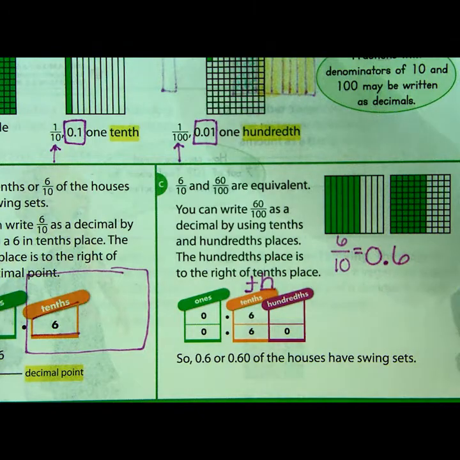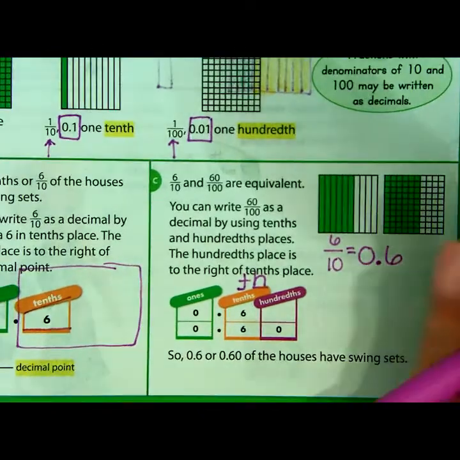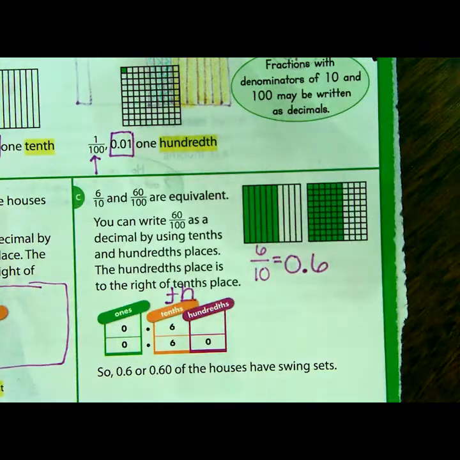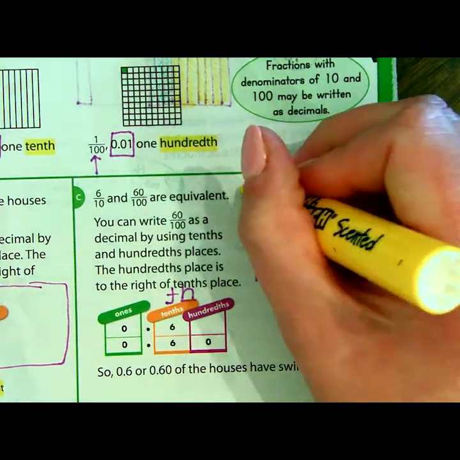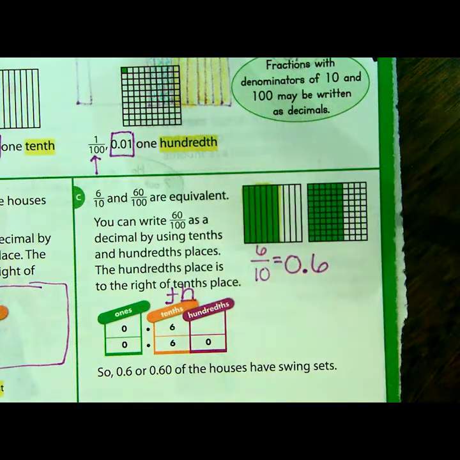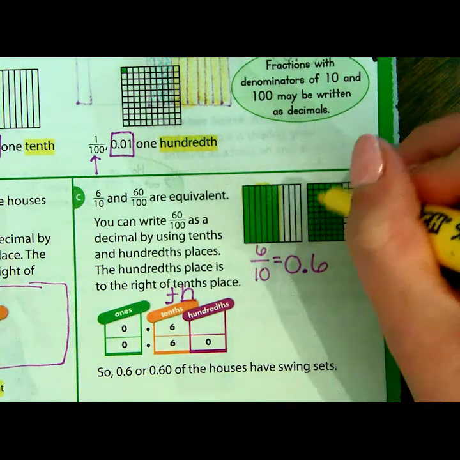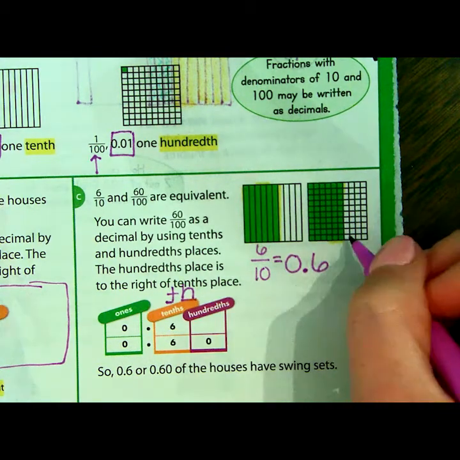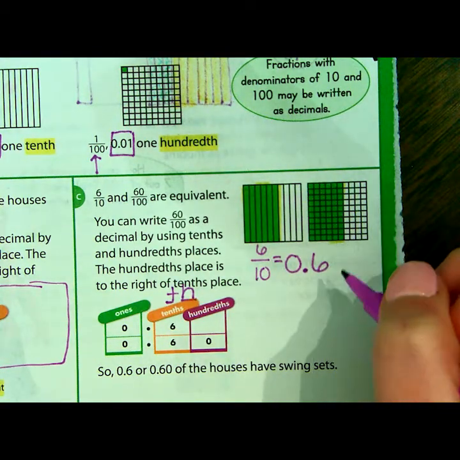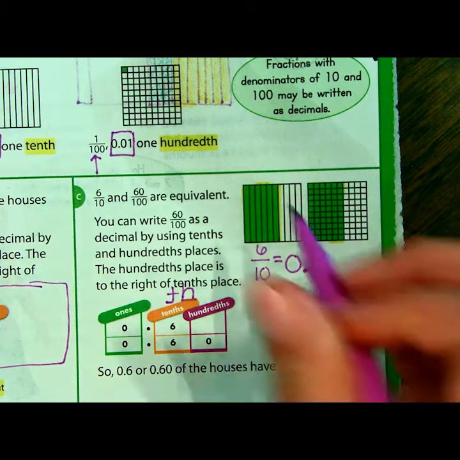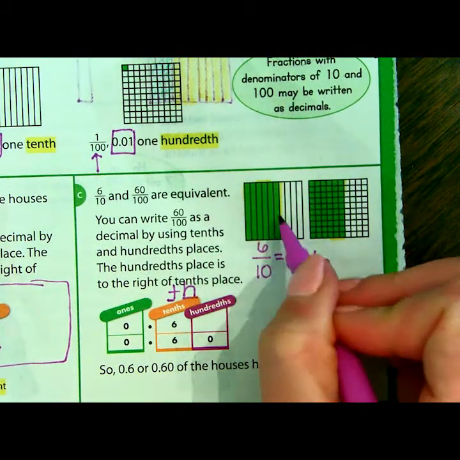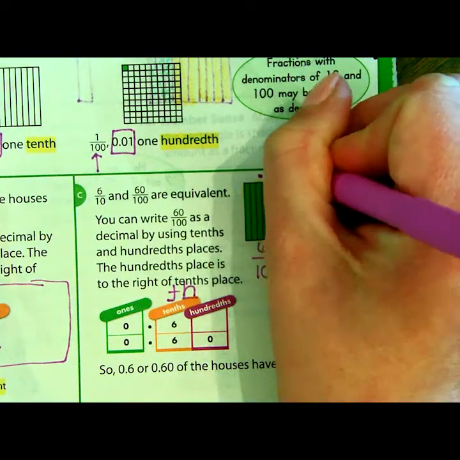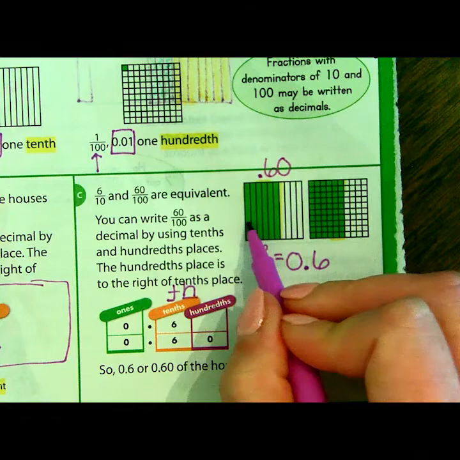But now let's take a look at the figure right next door. If you look at the shaded part, you can see that this part that's shaded right there in green actually represents the same amount in this second representation. So what I tell students is to think of money, right? If this whole figure were $1, right now you have 60 cents, or you have 6 dimes in your pocket.